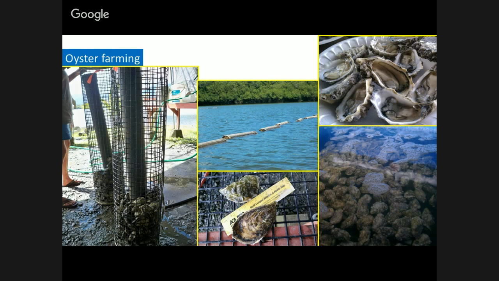And this rolling process actually allows them to develop a nice round sort of shell so they can have a fuller cup. And they also get sorted several times a week. So by the time they reach about 3 or 4 inches, they're ready for market.